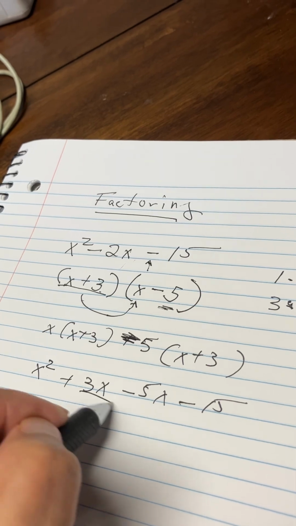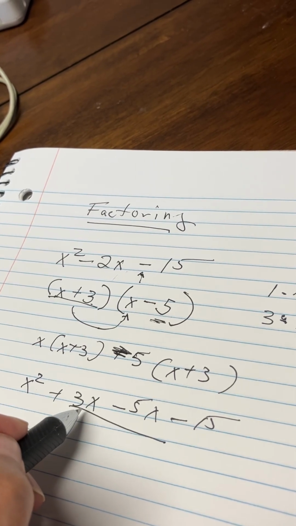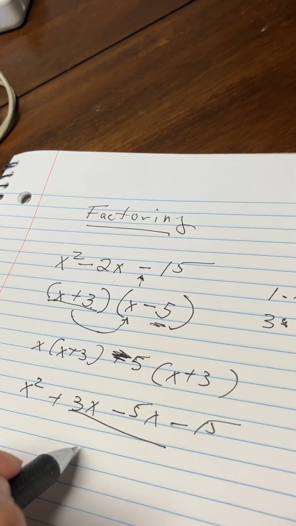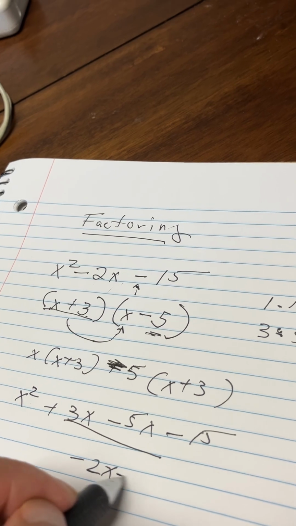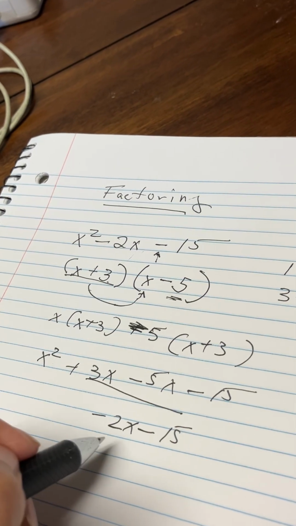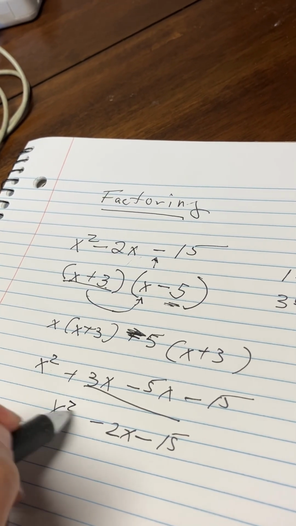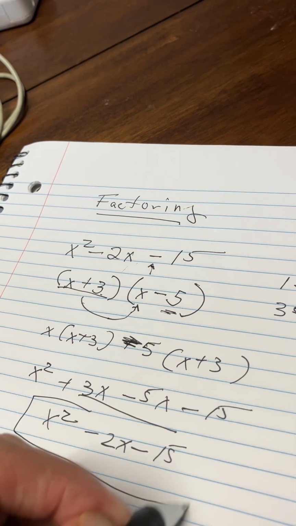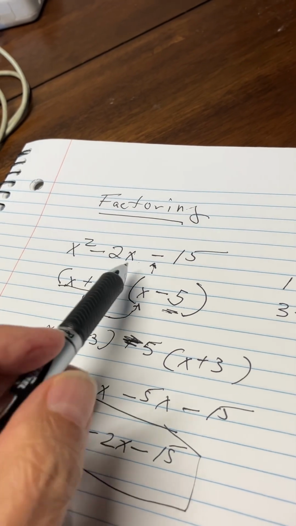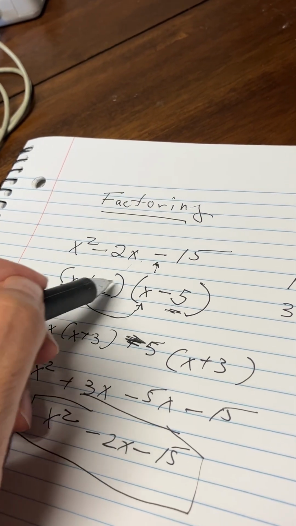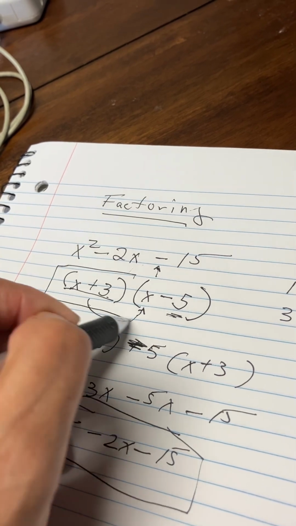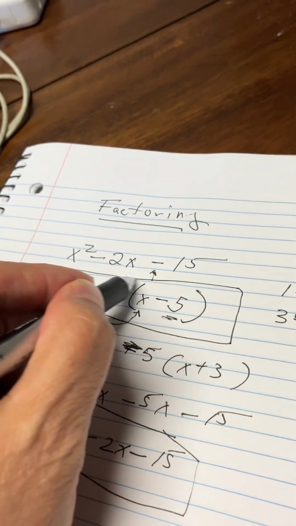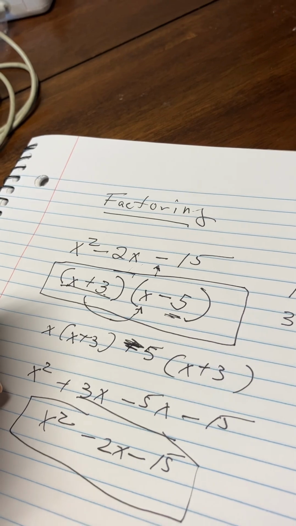Okay, so then the middle term here, positive 3x with a negative 5x is a negative 2x. And then we just bring down our negative 15 and x squared. Okay, so this matches our original trinomial, so this must be correct. This is in factored form.